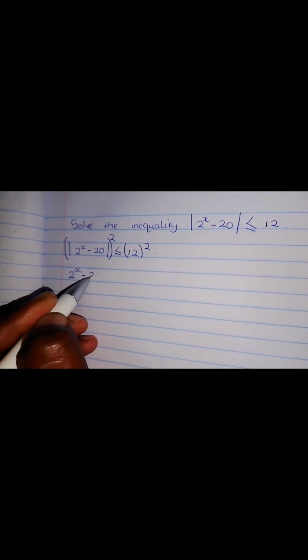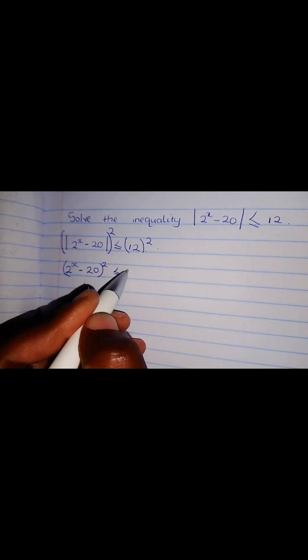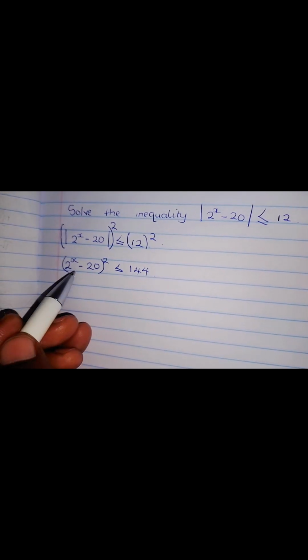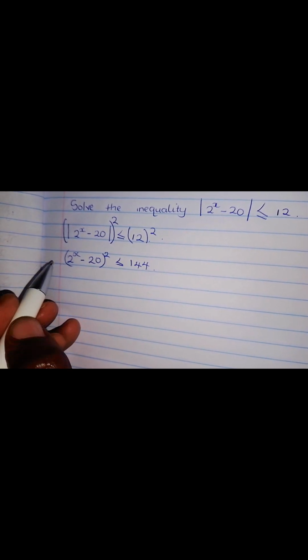Squaring both sides, we obtain (2 to the power x minus 20) squared is less than or equal to 12 squared, which is 144. Then after that we expand this part.